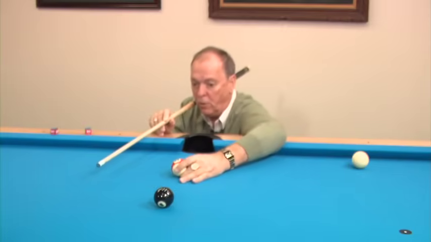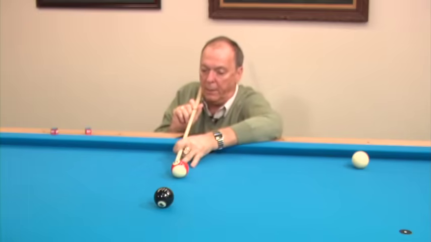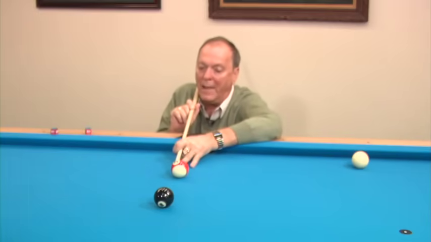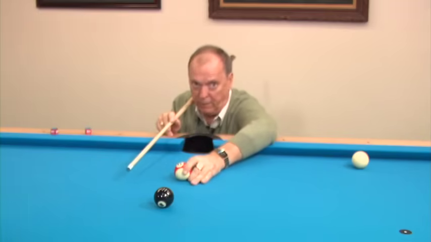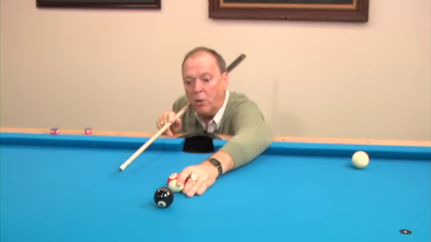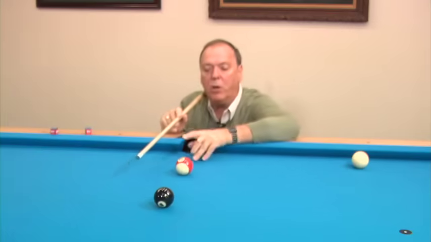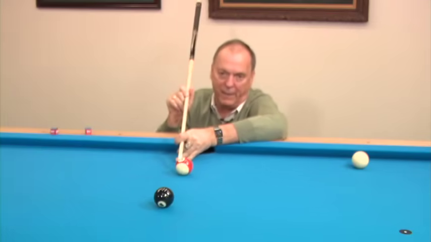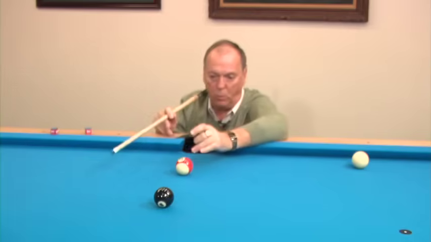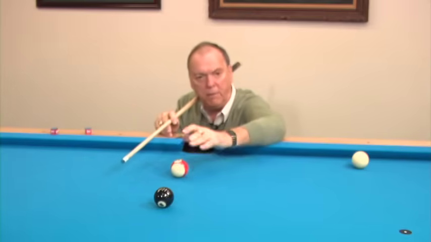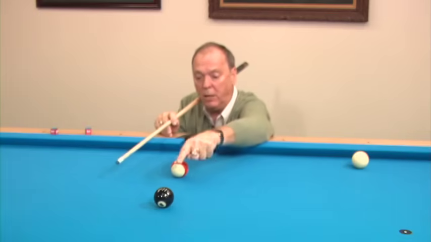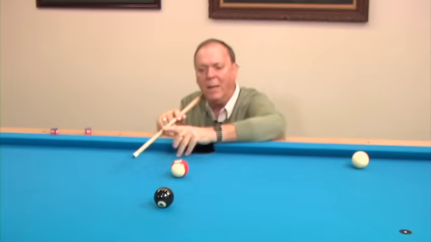Now, it's a different story if you elevate the cue a little bit and shoot a little bit down on the ball. Now it will deflect, it always does, and it might curve back enough to make the ball or even too much. And that's how we curve the cue ball, by elevating and shooting down with, in this case, low right spin. So it can deflect or squirt, it can curve on the way to the object ball.